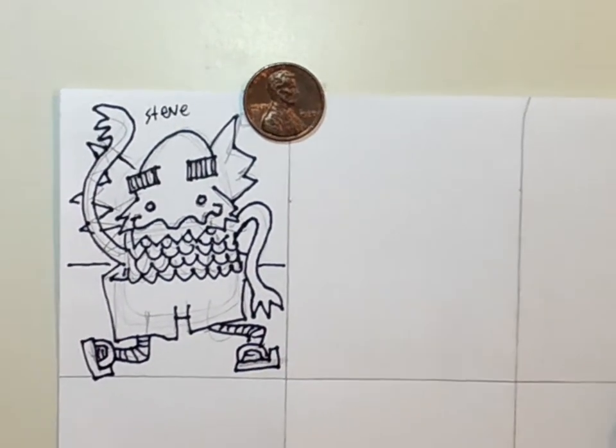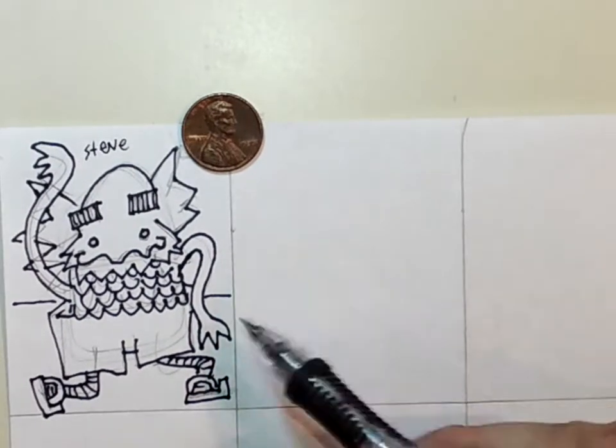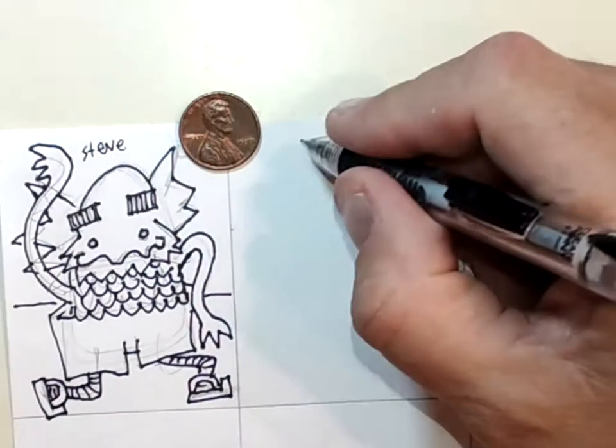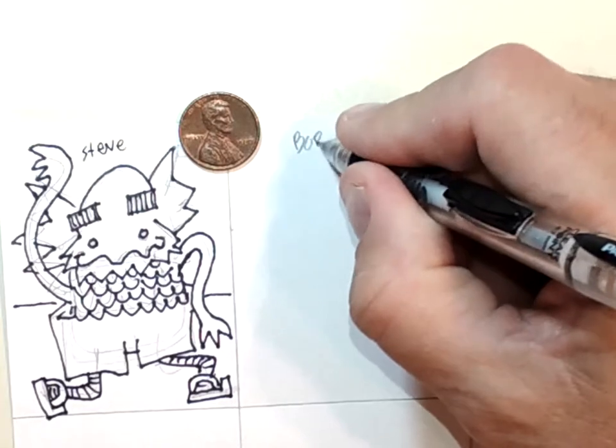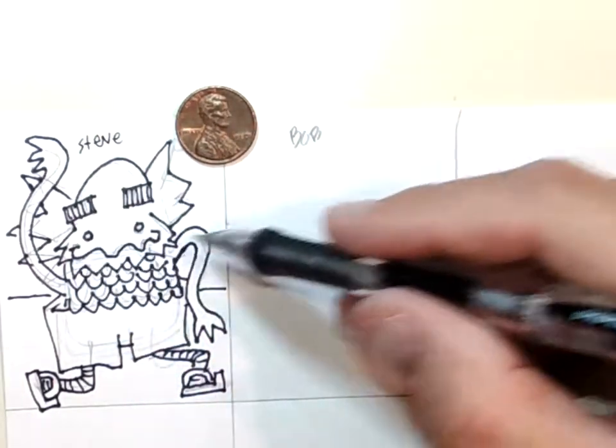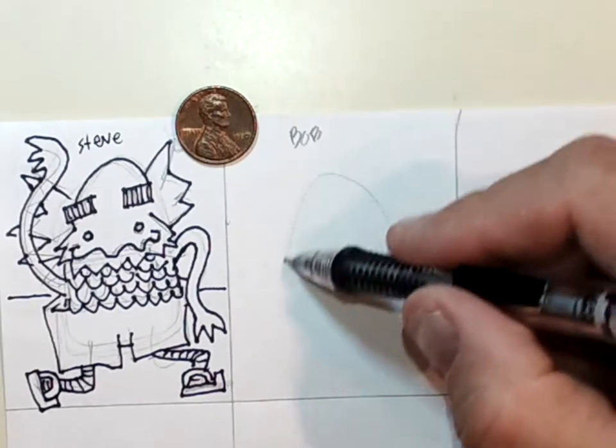Okay, so you might be wondering what that penny's doing on my page. You can actually see the tape right here. But today we're going to draw Bob. I don't know why his name's Bob, it's just a random name. We're going to use the same triangular shaped head.